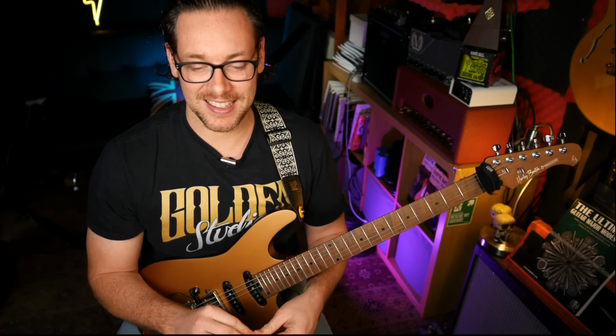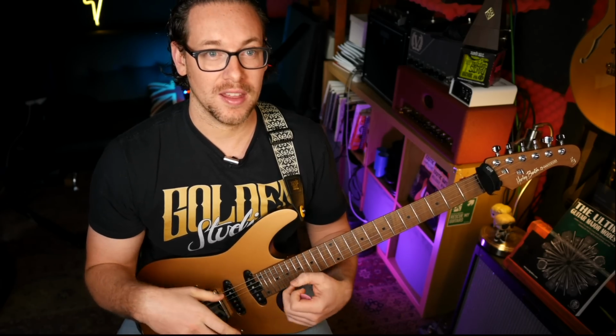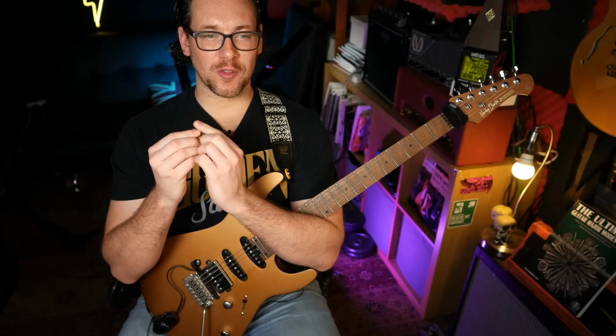It's very exciting. So that's a good example of where modes exist where they're not diatonic. Okay, so hopefully that was super clear explaining modes on one string.